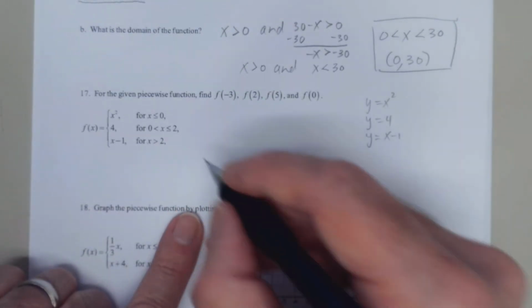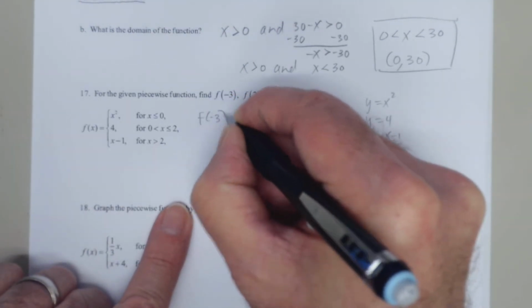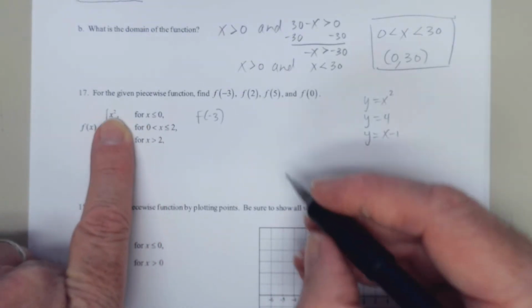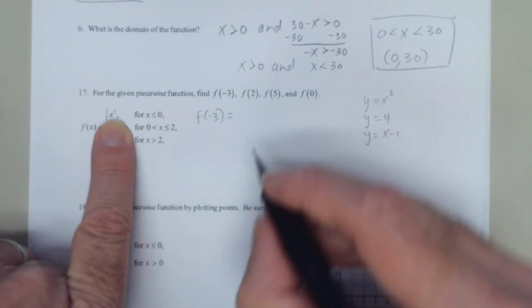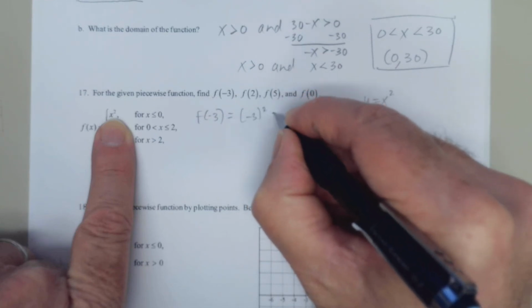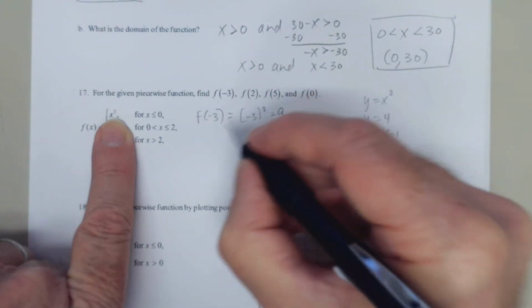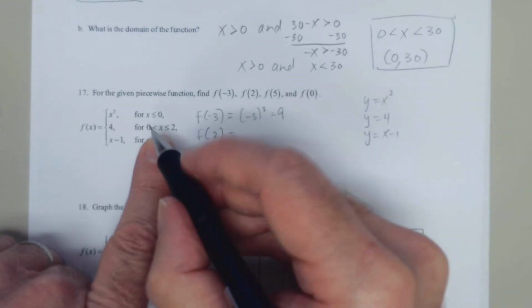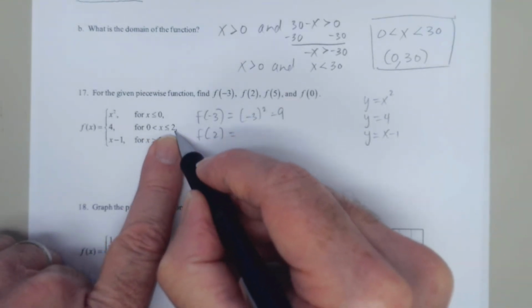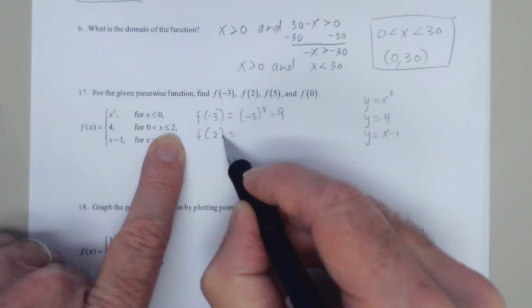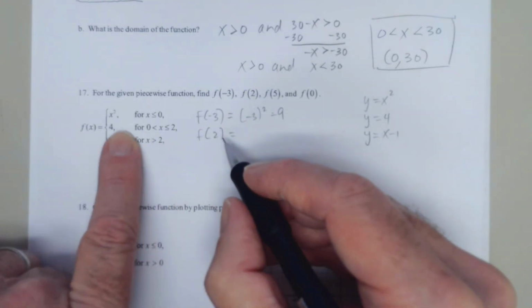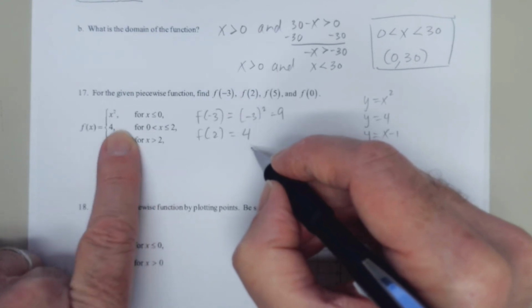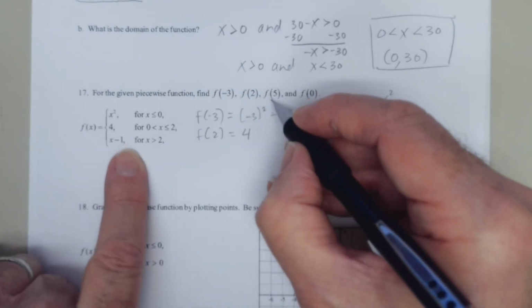So if you're finding f of negative 3, that would be less than 0, and so we would use this piece here. We're going to square our input, and you get 9. If we're finding f of 2, aren't we going to want to use this piece because we are including when x is less than or equal to 2, and here we are equal to 2. And so in this case, our output is 4. So no matter what your input is here, your output will be 4. What about f of 5?